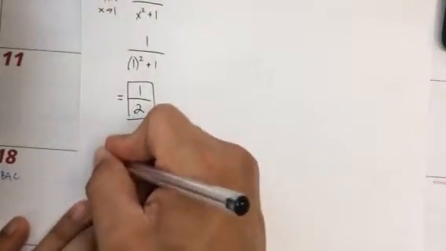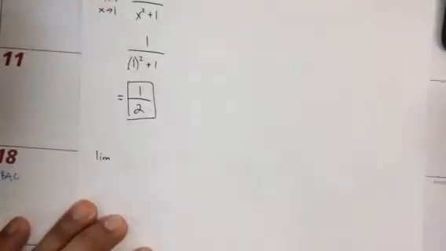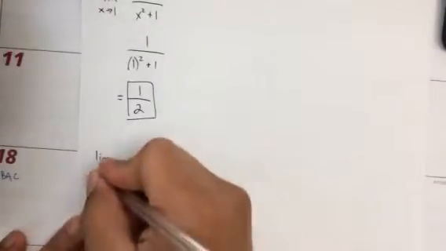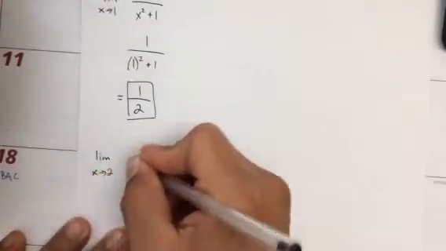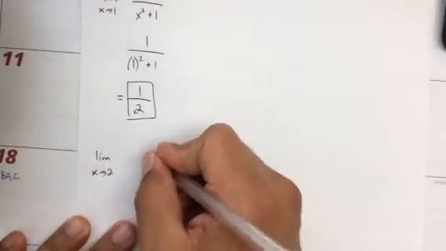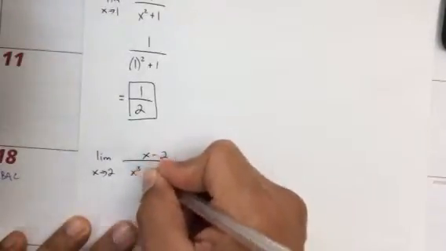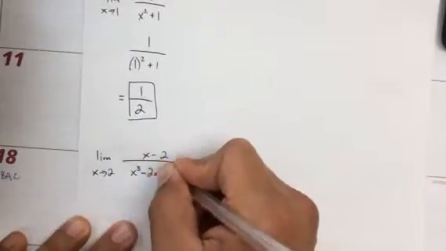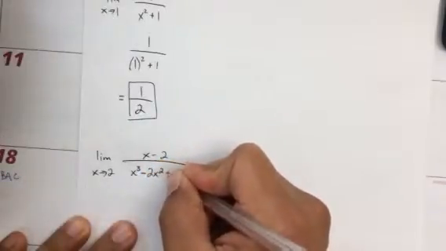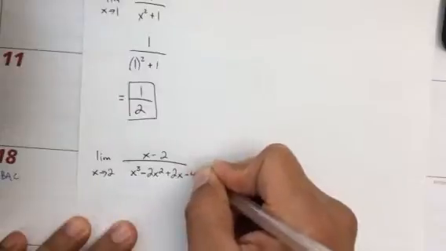Alright, so I'll give you an example. Go ahead and try it out. This is the limit as x approaches 2 of x minus 2 over x cubed minus 2x squared plus 2x minus 4.